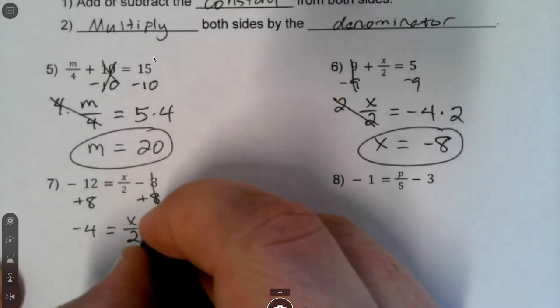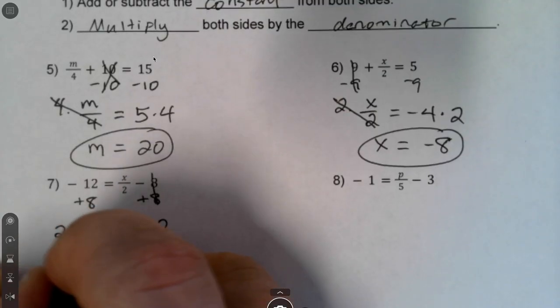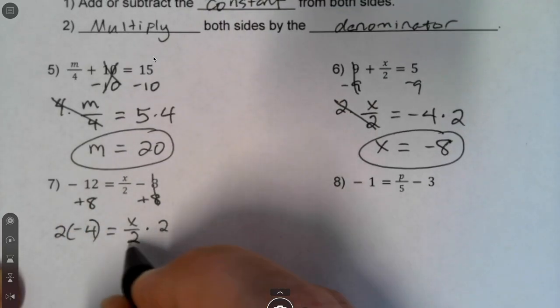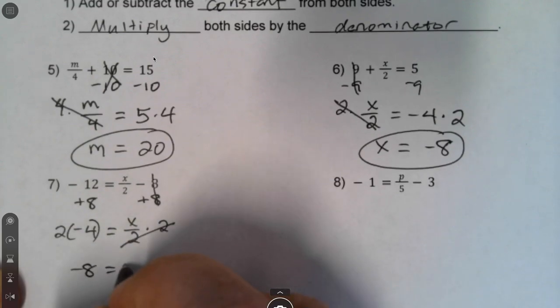This one, we multiply both sides by 2, because that's x divided by 2. 2 divided by 2 is 1, so they cancel out. 2 times negative 4 is negative 8.